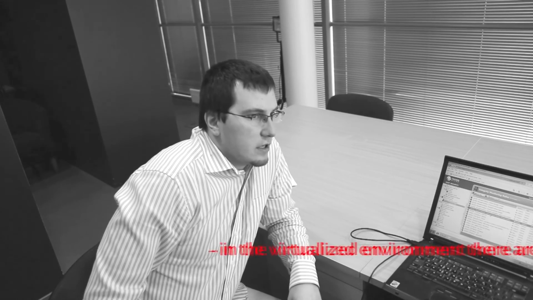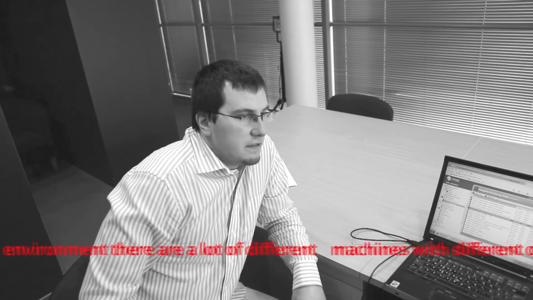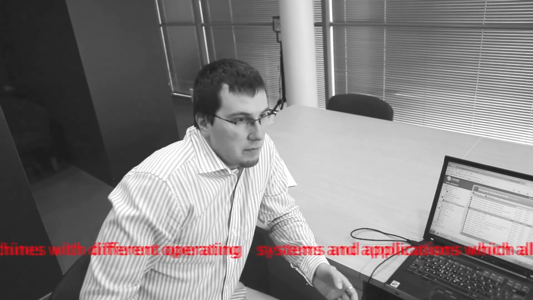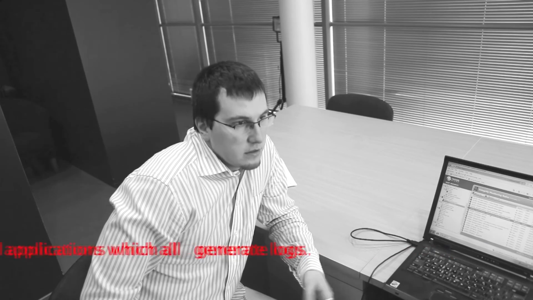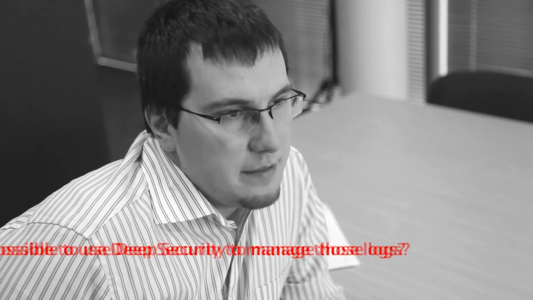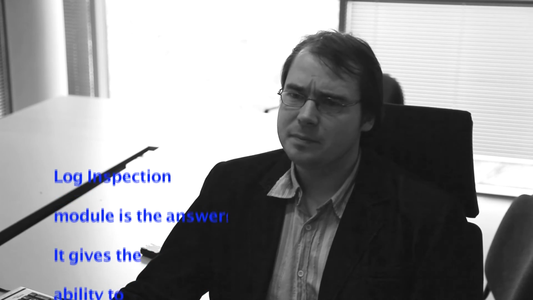In the virtualized environment there are a lot of different machines with different operating systems and applications which all generate logs. Is it possible to use Deep Security to manage all those logs? Yes, the log inspection module is the answer.